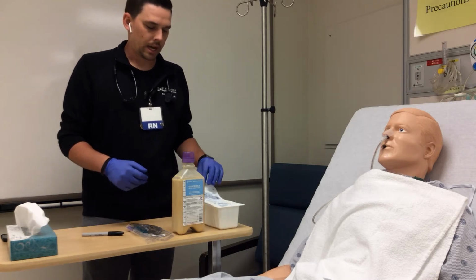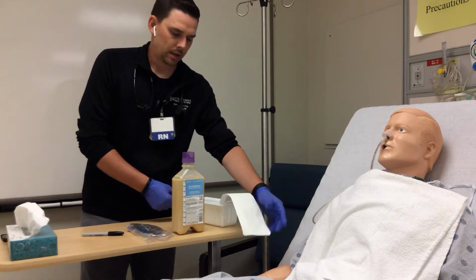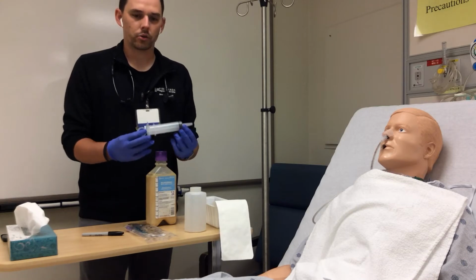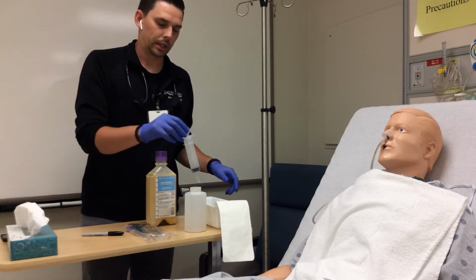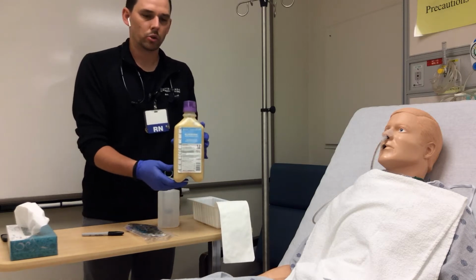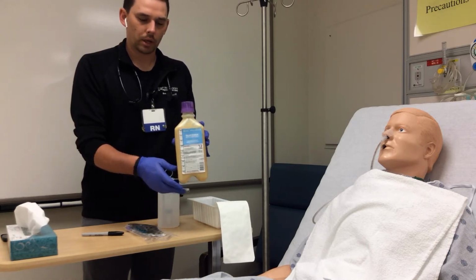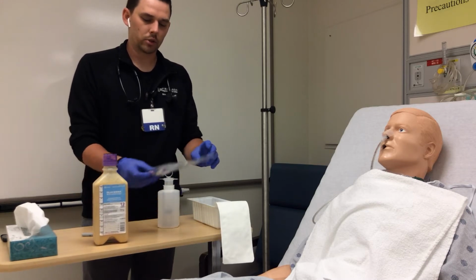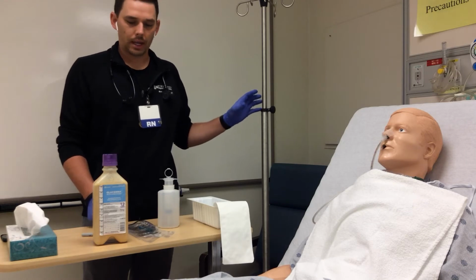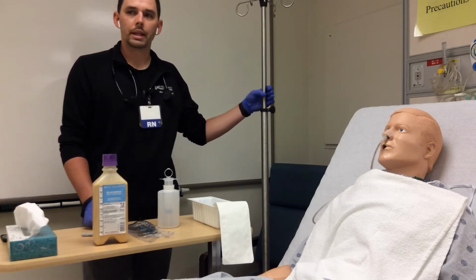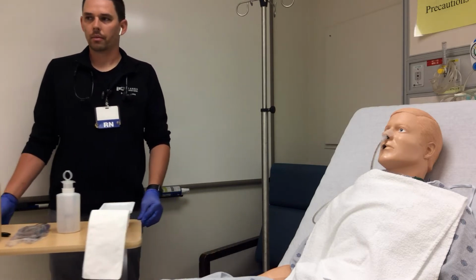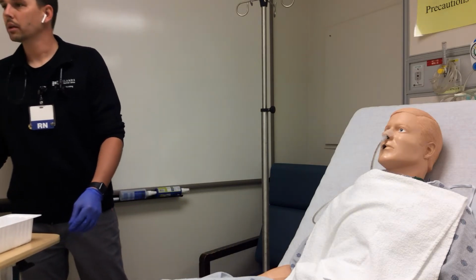So for this procedure, I have my irrigation tray, I have my basin, and I have my 60 ml syringe, and then we have some clean water available. I also have my continuous tube feed bottle ready to go, and then my continuous tube feed tubing. And then you're also going to have a tube feed pump that will be connected to your IV pole that I will demonstrate through pictures here in a moment.